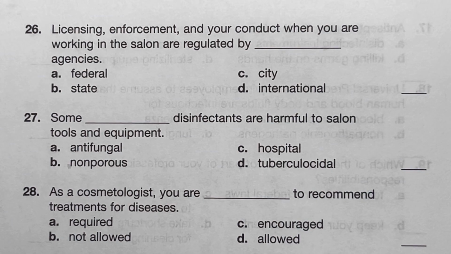Number 28. As a cosmetologist, you are blank to recommend treatments for diseases. A. Required, B. Not allowed, C. Encouraged, D. Allowed. And the correct answer is B. Not allowed.